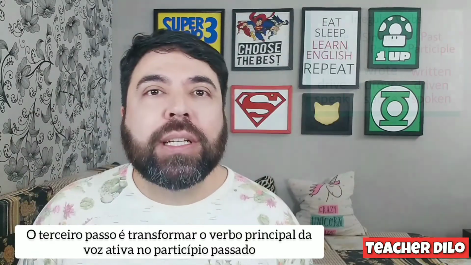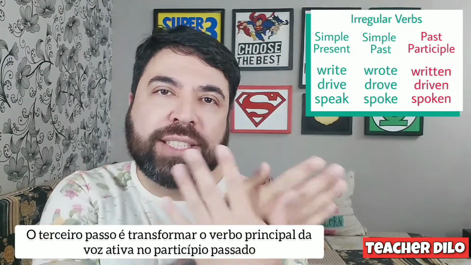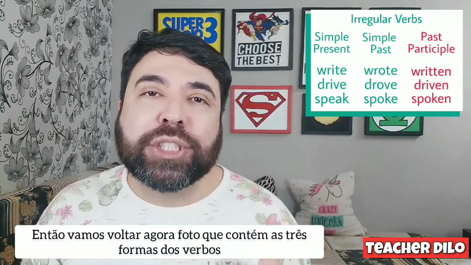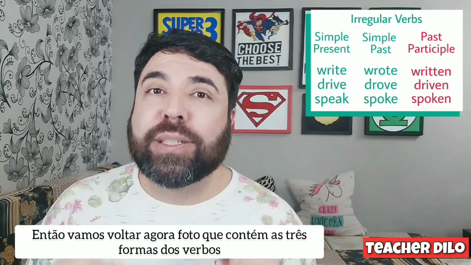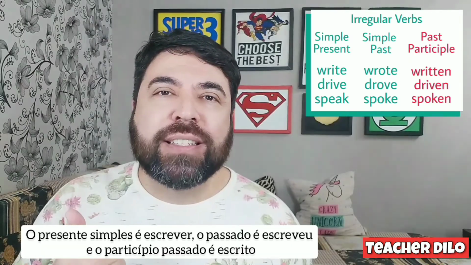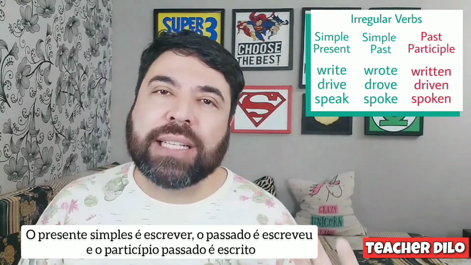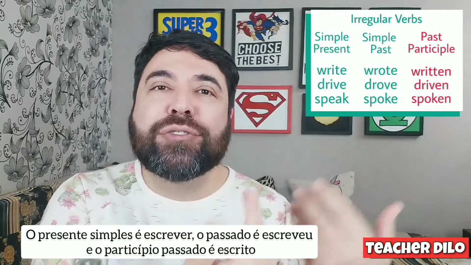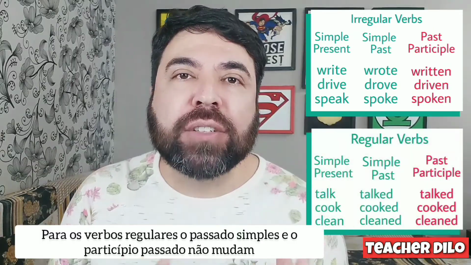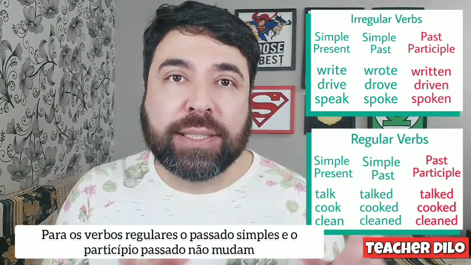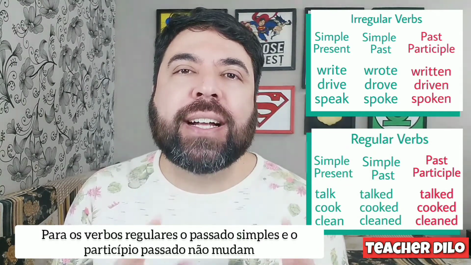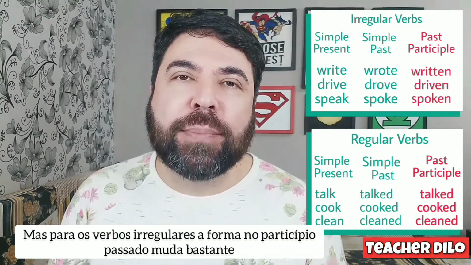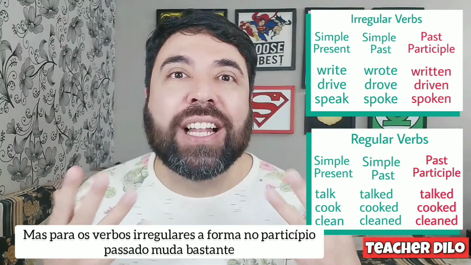The third step is to transform the principal verb of the active voice into the past participle. So let's go back to the picture that contains the three forms of the verbs. The present is write, the past is wrote, and the past participle form is written. For the regular verbs, the past form and the participle form don't change. They are the same. But for the irregular verbs, the form in the past participle changes a lot.